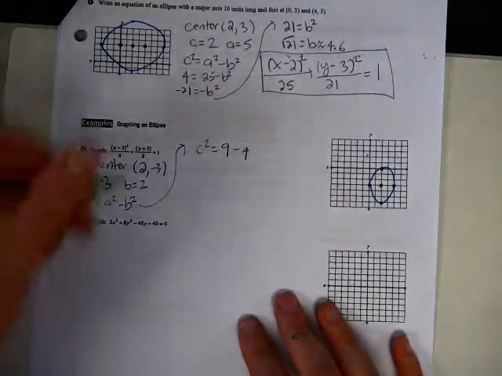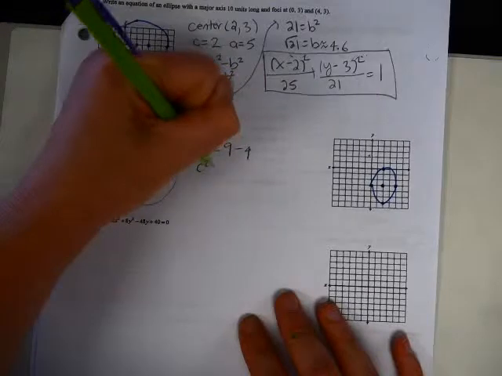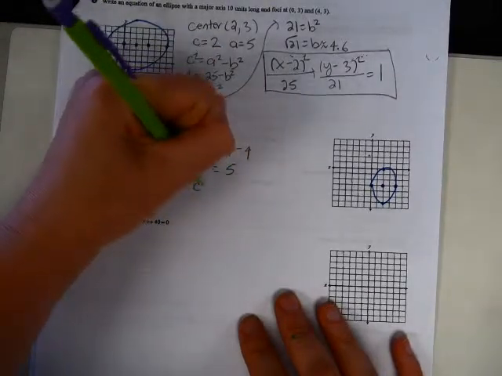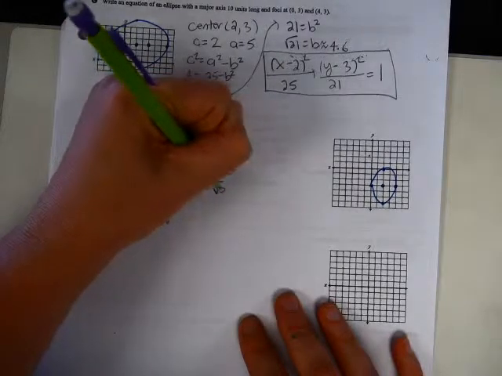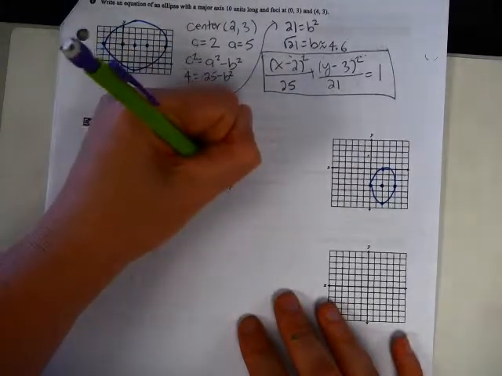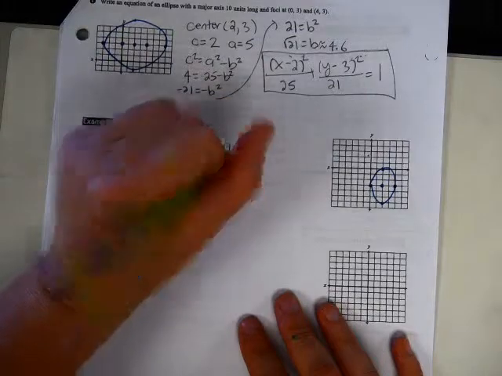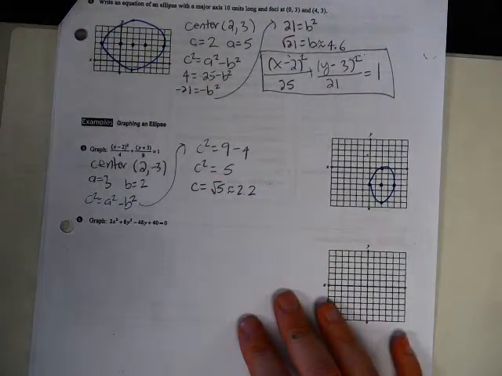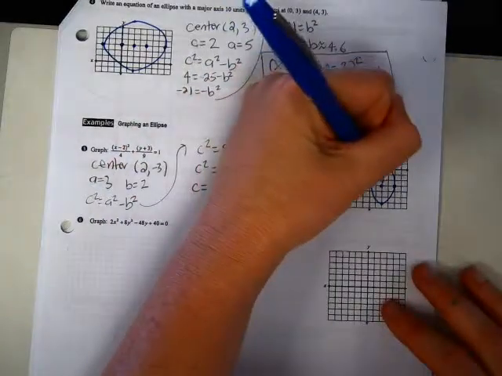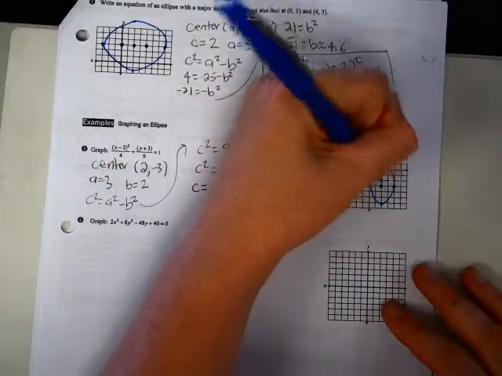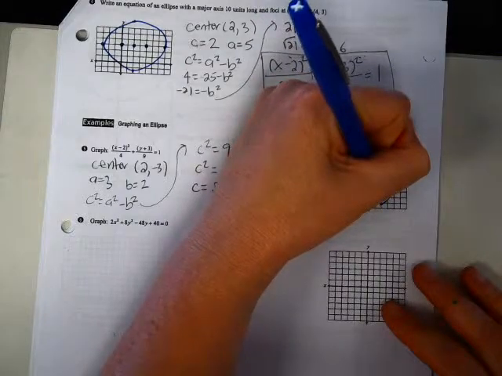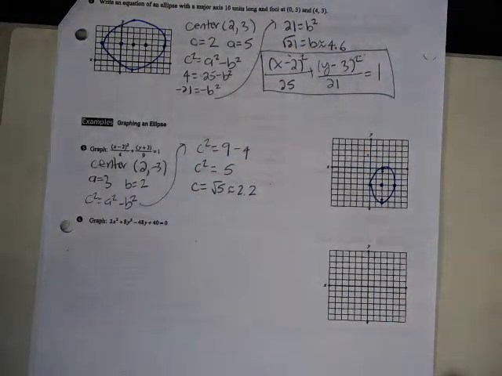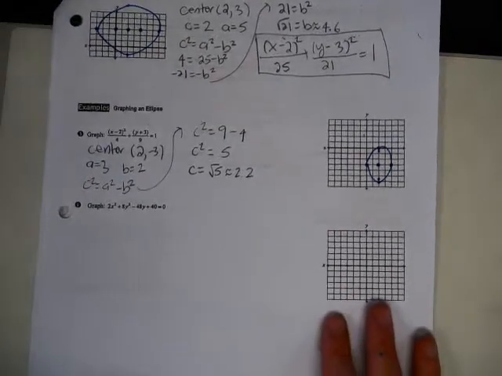So I have c squared equals 9 minus 4. So c squared equals 5, and c equals square root of 5, which is approximately 2.2. So I will go up 2.2 and down 2.2.